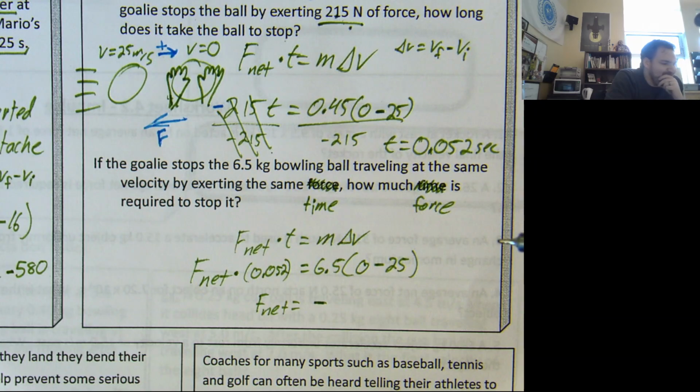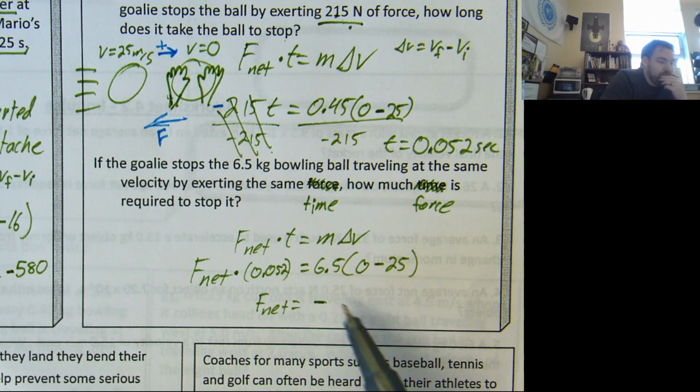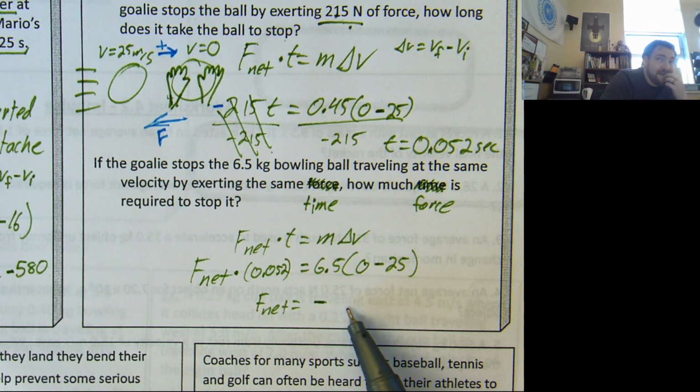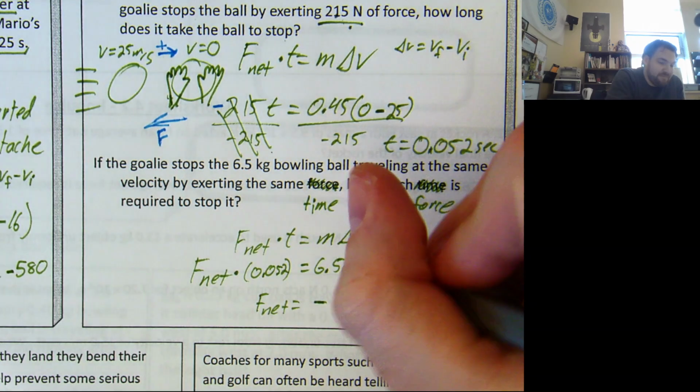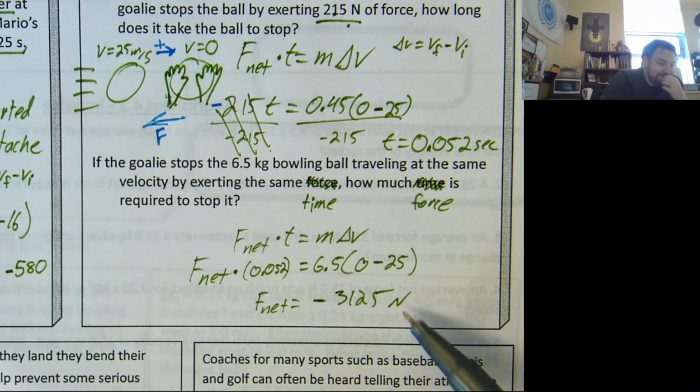Try that again. That's 0.052. I got a different value. 6.5 times negative 25 divided by 0.052. That's the value I got. That is an impressive amount of force. The goalie's going to break his wrists at the very least.